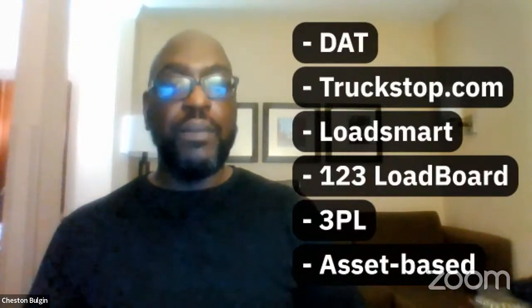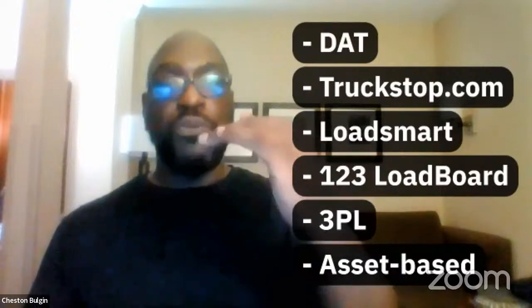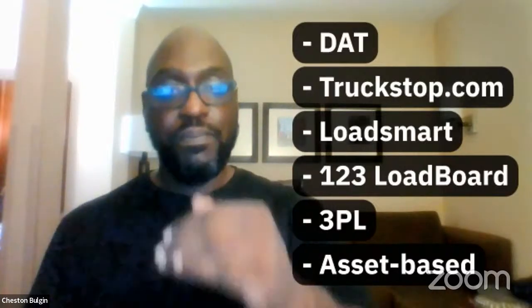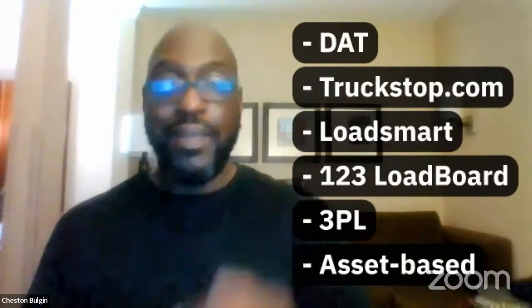Now, if we can get access to their load boards directly, a lot of them already post to the major load boards like DAT, like truckstop.com, like LoadSmart. But you'll find that not everything they have available will be posted on a load board like that.